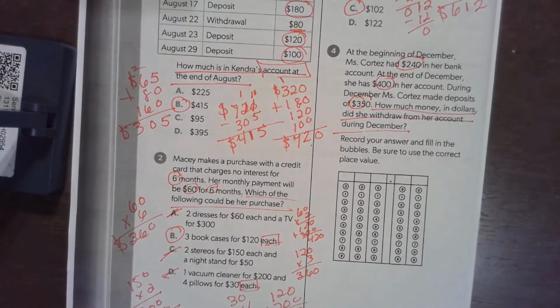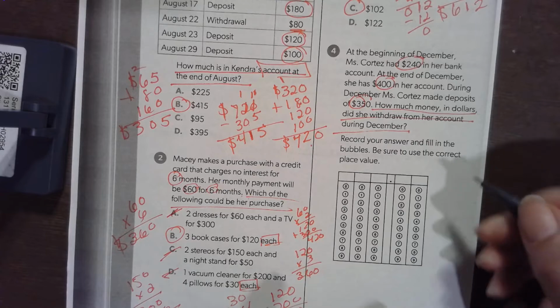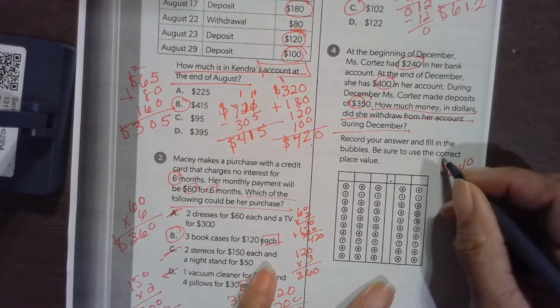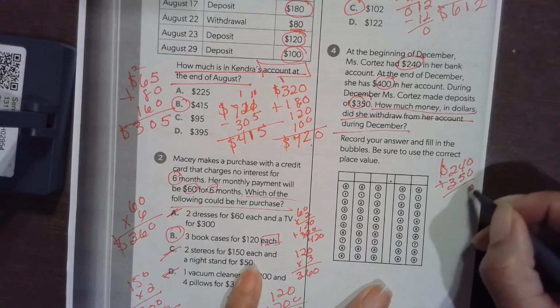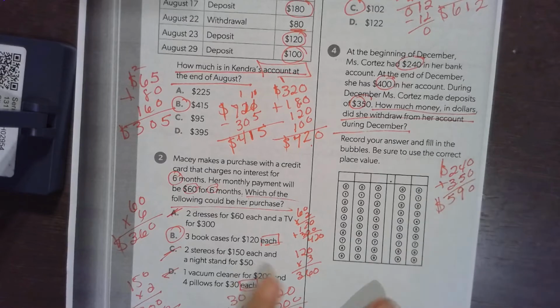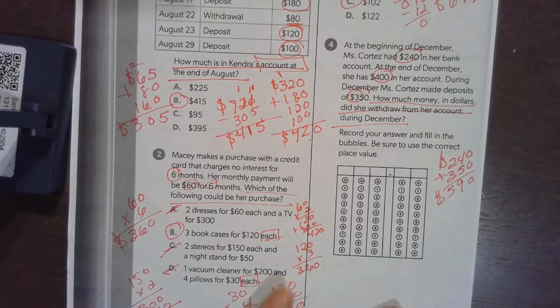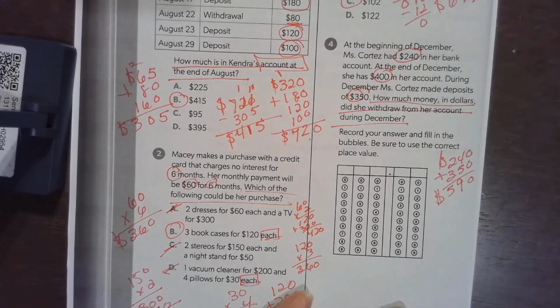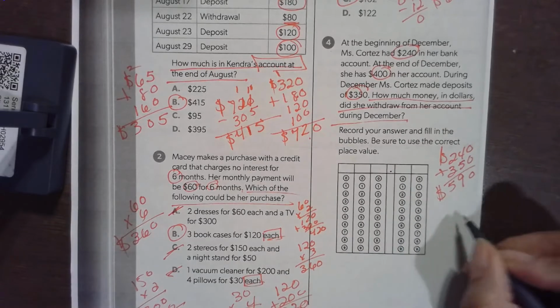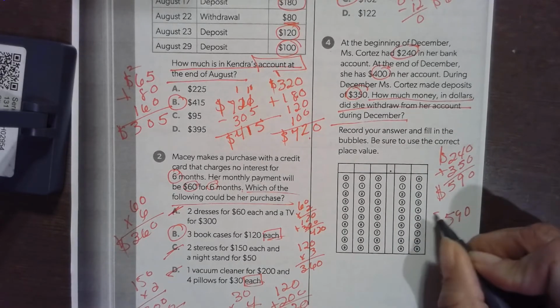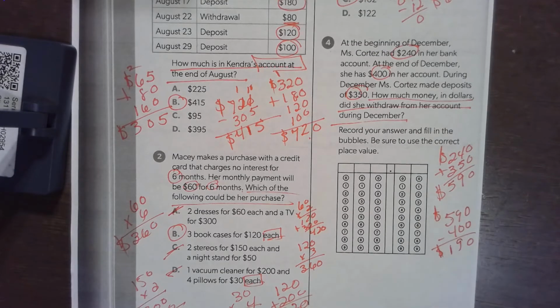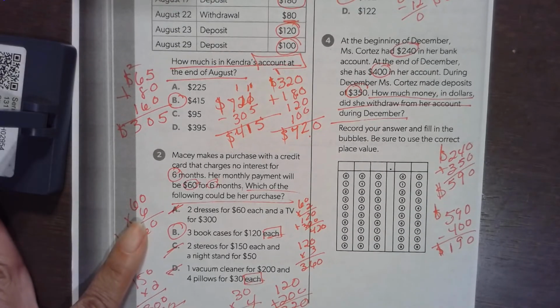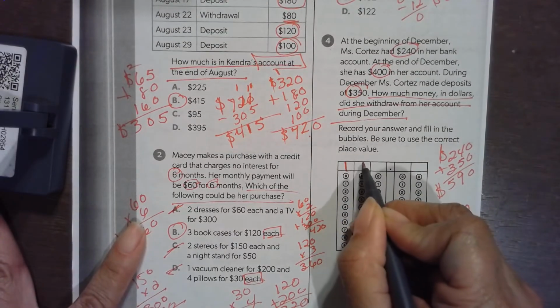So we have to look at the total amount she put in. So she started out with 240. She added 350. So she has $590. Now she ended up with 400. So if we subtract that, that'll give us how much she took out. So 590 minus 400 is $190. So we need to bubble it in correctly.